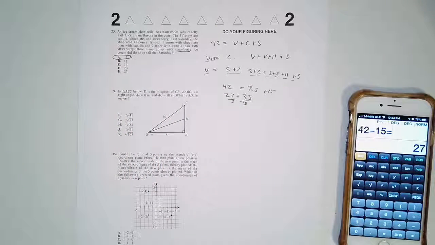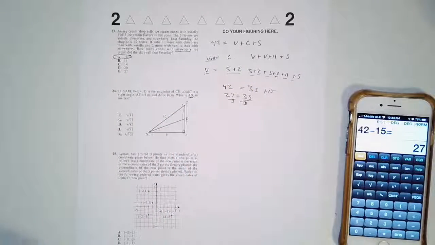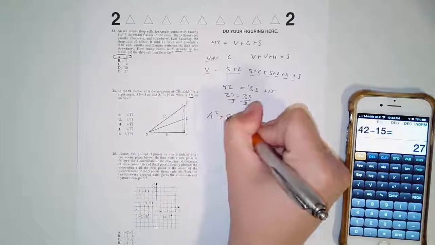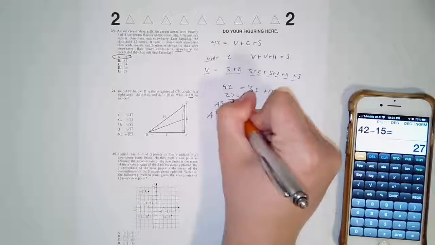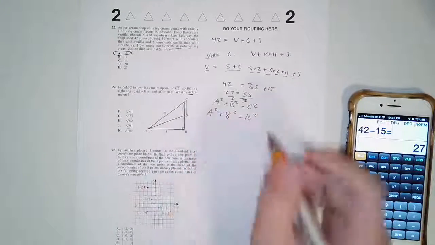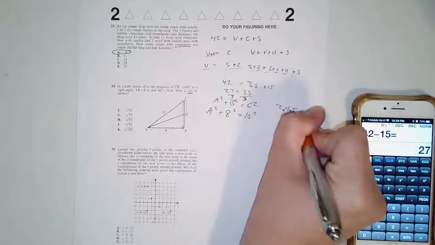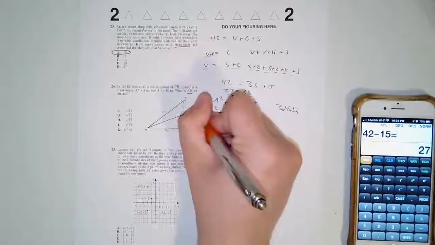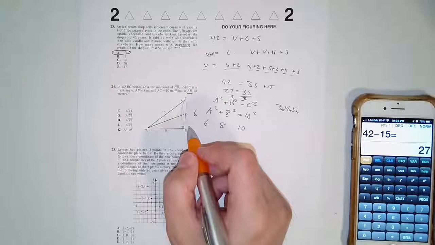Okay, so what I need to do first of all is find the length of that side. I can do Pythagorean theorem. A squared plus 8 squared equals 10 squared, right? Because remember, A squared plus B squared equals C squared. Now this, I actually know, it's one of my famous 3, 4, 5 triangles, or specifically any multiples of 3, 4, 5, which makes this a 6, 8, 10 triangle. So this whole side is 6. Now since D is the midpoint, that means that from here to here is 3.